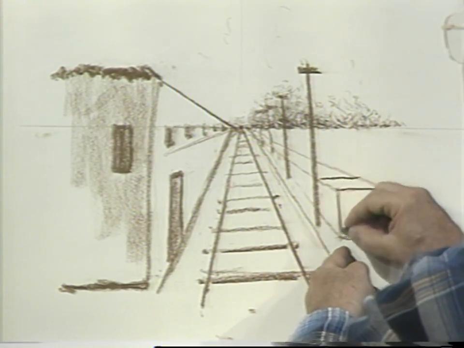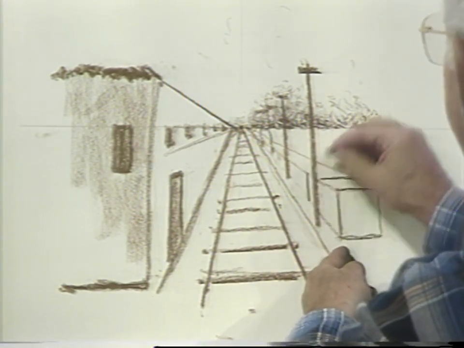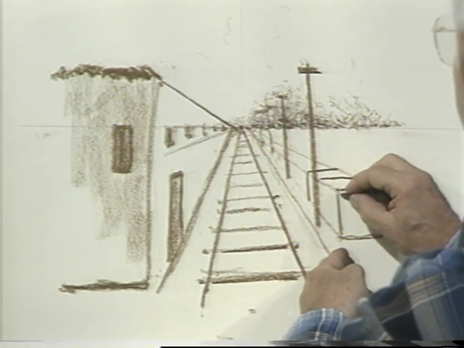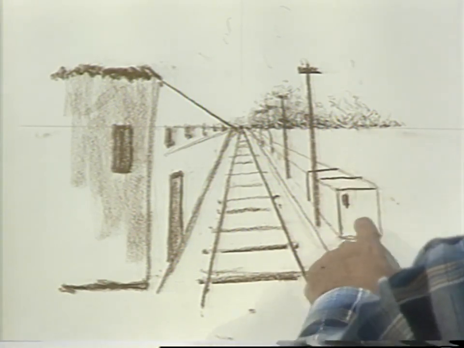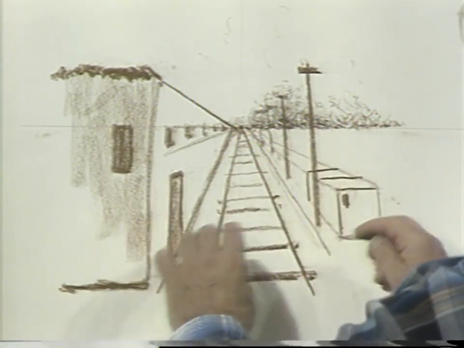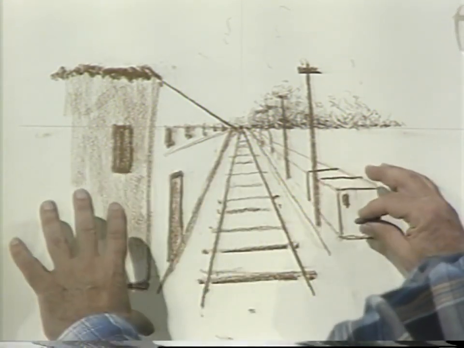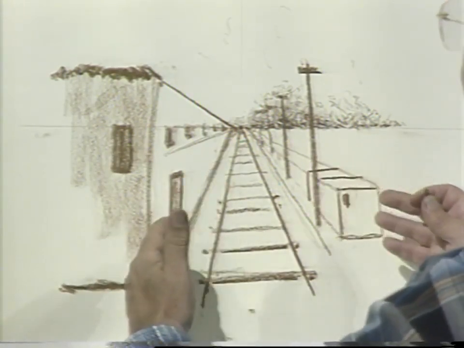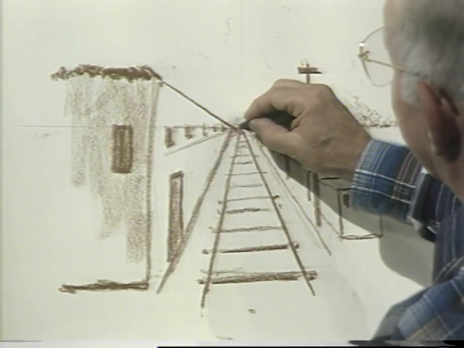These front lines have no perspective, but the lateral lines would. And if I had a shed or a small building here, we can keep adding to this, remembering that the front wall, the front sides have no perspective, but the lateral sides, all lines on these will go to this one point.